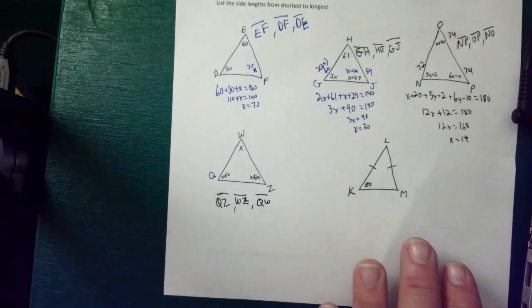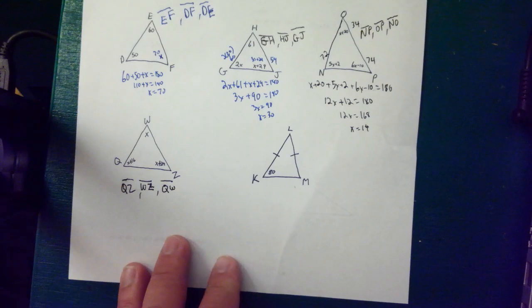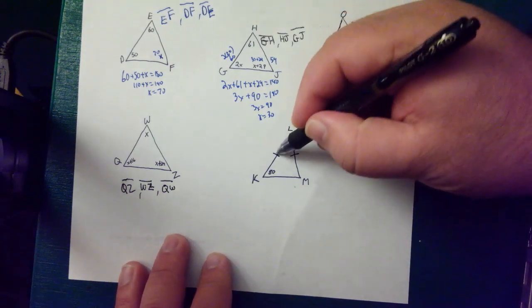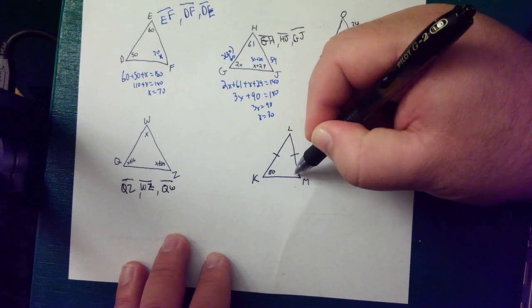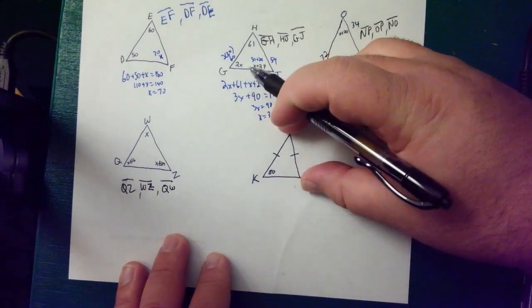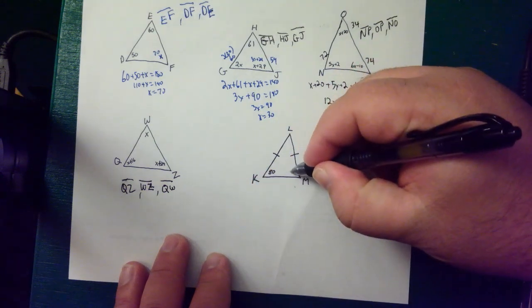Then you have this one. All right, so what we know about this, we know that these two sides are the same, so that means that these two angles have to be the same. Remember, this angle creates this side. Well, this angle creates this side. And so if that's 80, so is this.